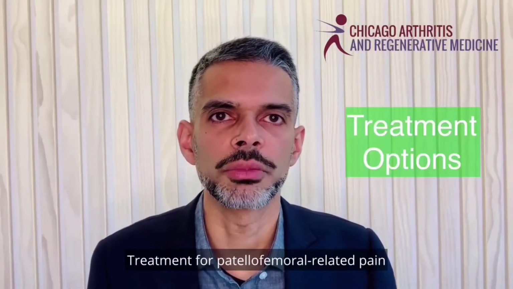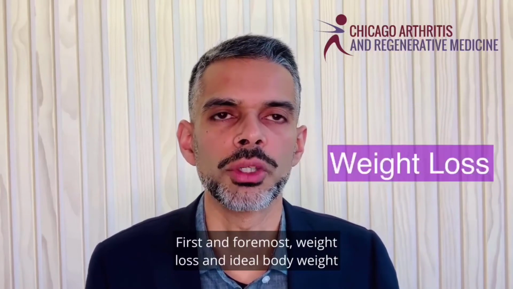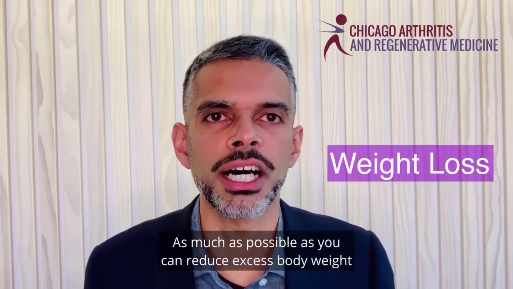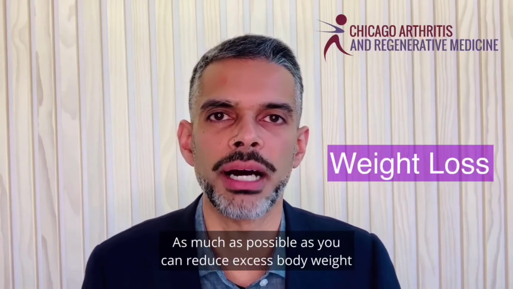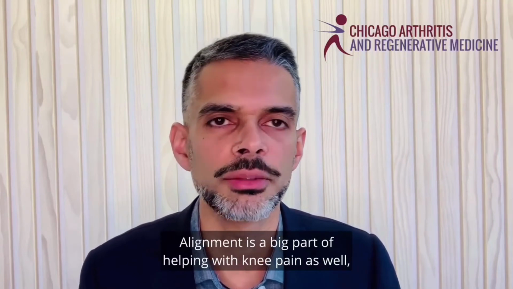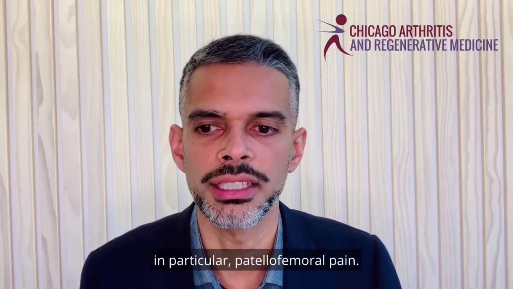Treatment for patellofemoral related pain includes a number of different things. First and foremost, weight loss and ideal body weight can make a big difference. As much as you can reduce excess body weight will help to reduce stress on the knee as well. Alignment is a big part of helping with knee pain as well, in particular patellofemoral pain.